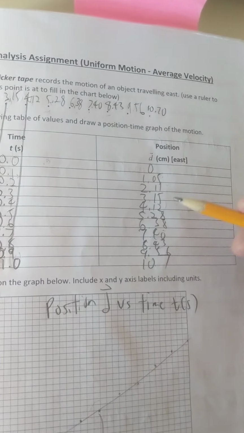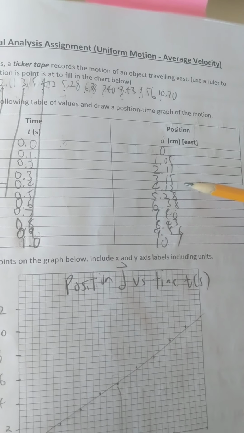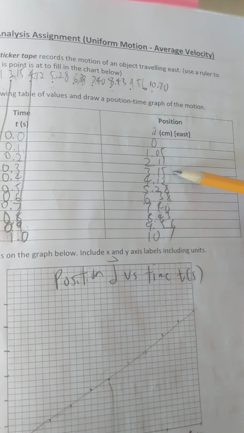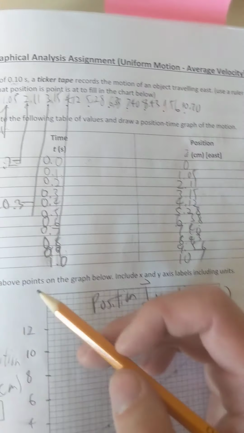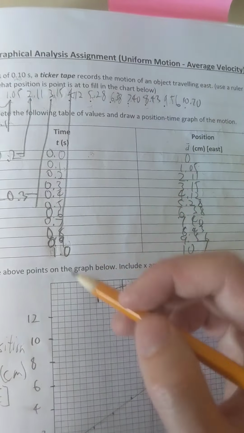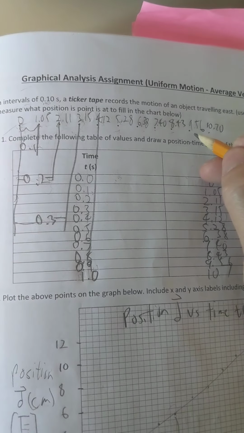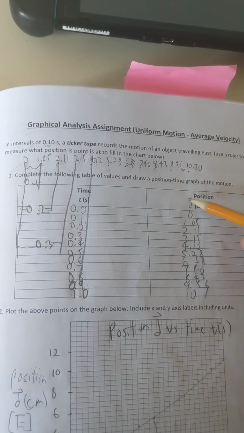So that's how I got to these numbers here. Some of you might have gotten slightly different numbers, like maybe for this one you got 4.2, and for this one you got 3.3. That's okay, as long as you're in the ballpark. Because I noticed that you only have 9 tick marks, I added one on because there's one extra space. This is uniform motion, so I approximated the distance that I saw in my other tick gaps. This is how I got my position numbers.